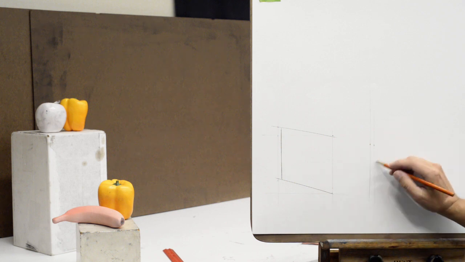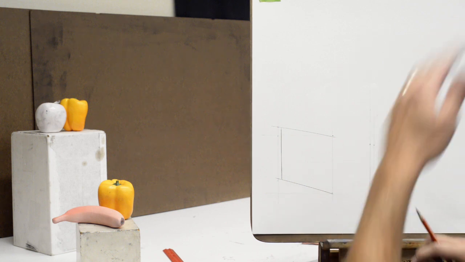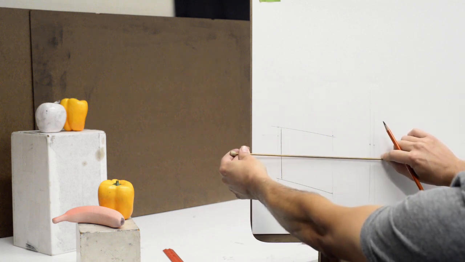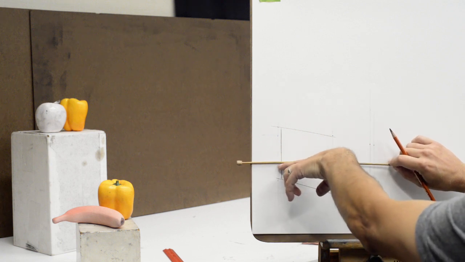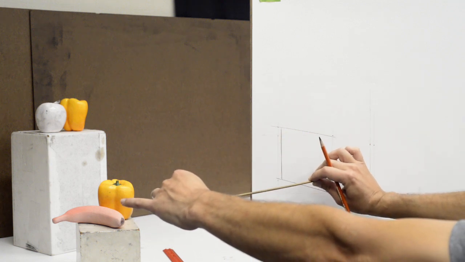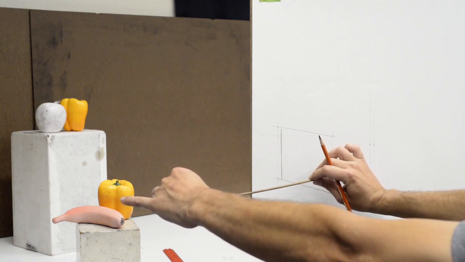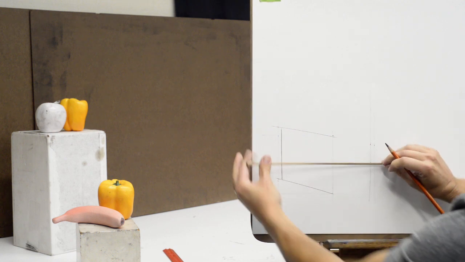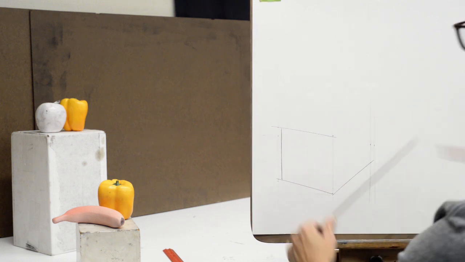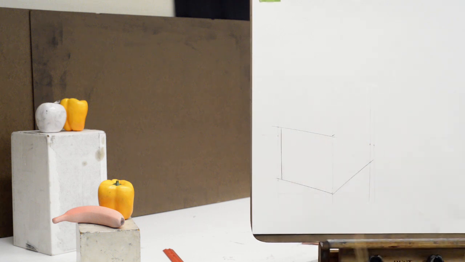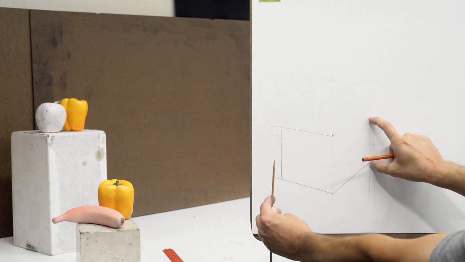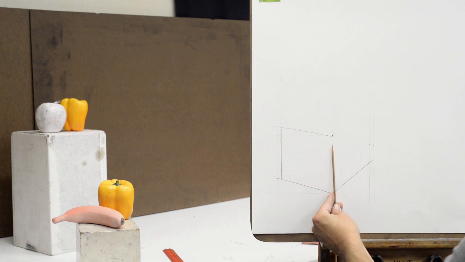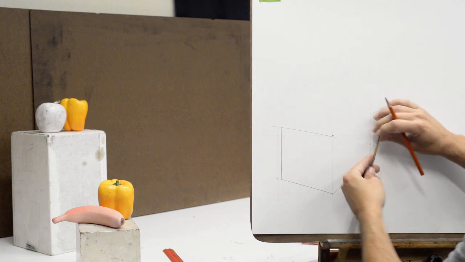All right, so now I'm going to ask myself where the corner is on this side here. I'm going to hold my stick horizontally and I'm going to go up like this. I'm going to compare where that corner is along this edge. It's halfway right here. So the back corner of the box is right there. Okay, and if I measure the height of the back corner, it's less than the front because it's receded. It's right there.